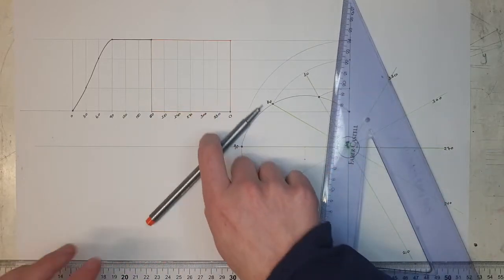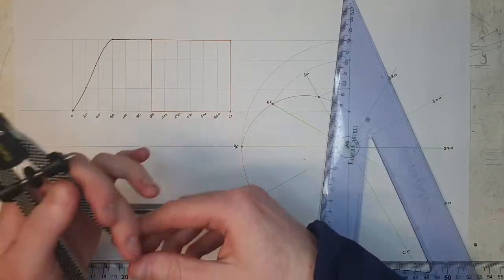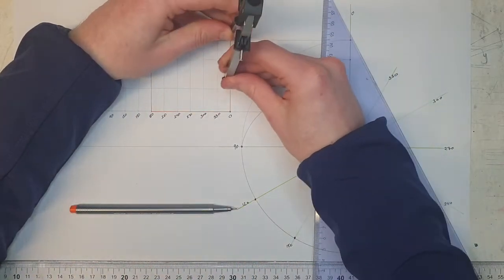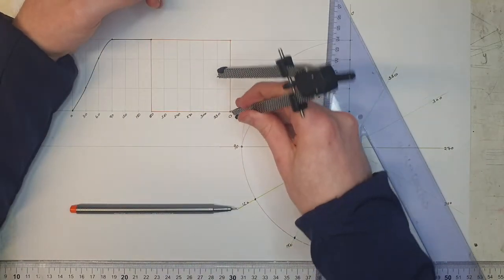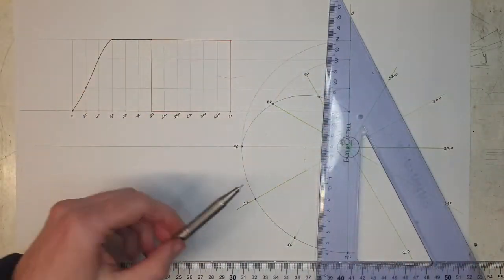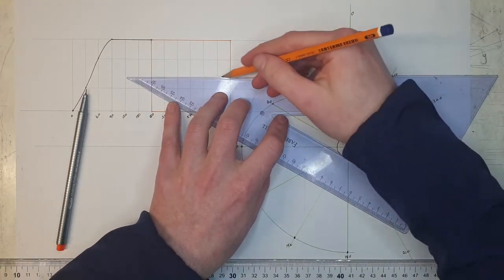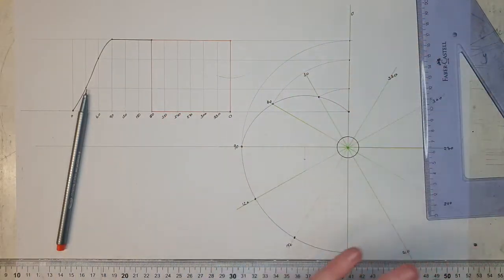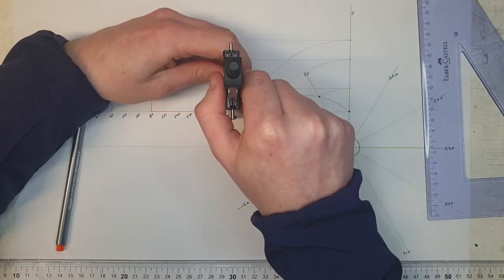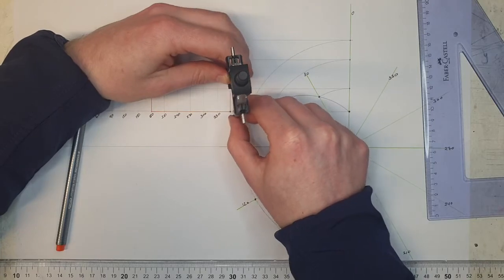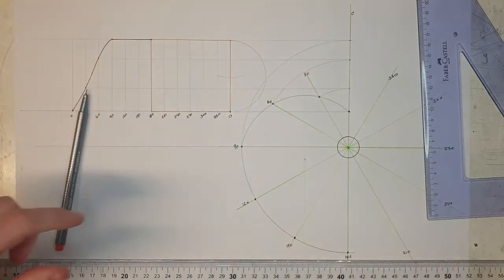Now, simple harmonic motion, we're going to have to get the center of the height, or so half of the height. So I'm just going to go to the end here and just bisect it. Gives me the center, and then I can draw my semicircle. So I'm going to pop it there.